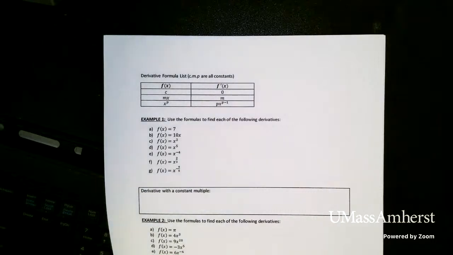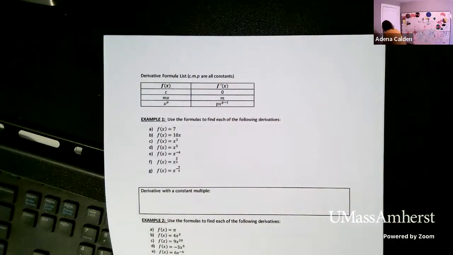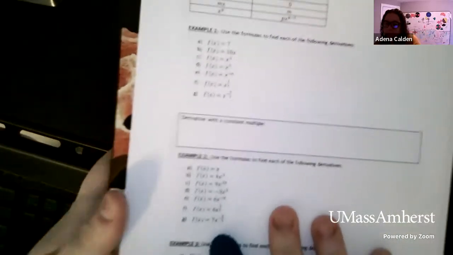I'm going to grab something to lift this up a little bit, which I think will help the size a little bit.